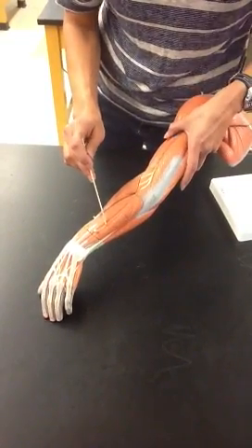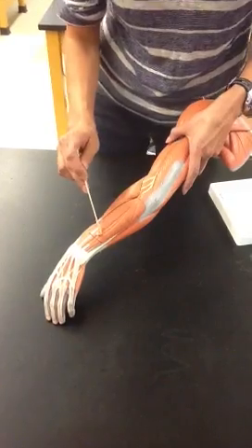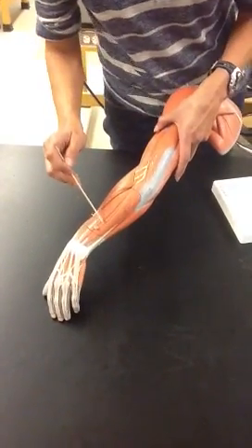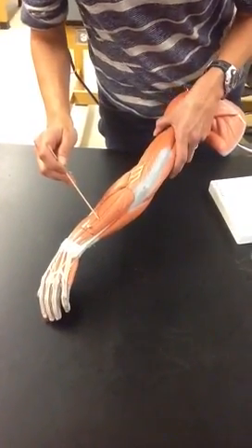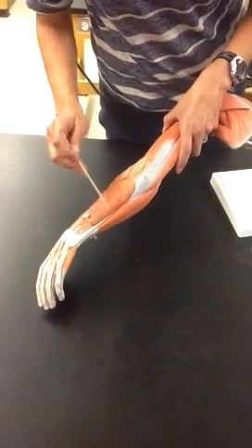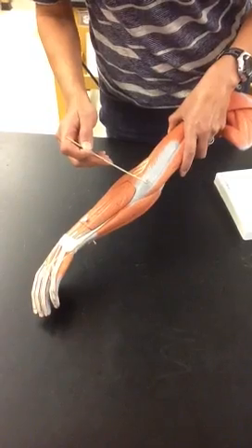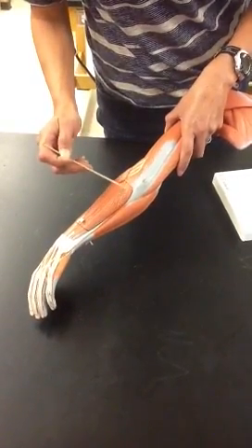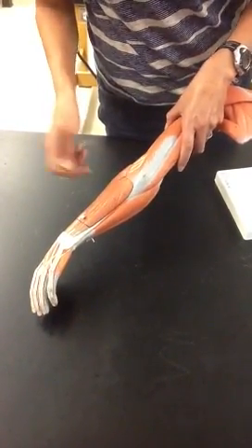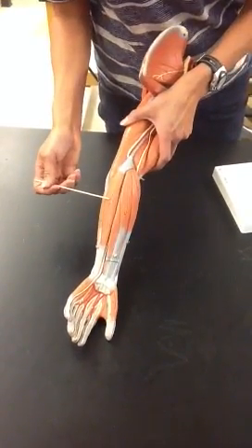Then we have a little guy that peeks out, and this is our extensor digiti minimi. It has a pin in it, so that's a landmark. And then as we rotate along, this is our extensor carpi ulnaris. And then our next one right by the elbow, which is here, is our anconeus. Okay? And if we flip back around, we're back at our flexors.